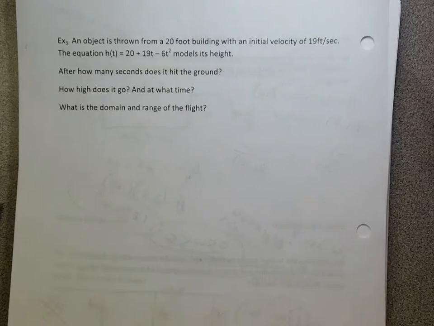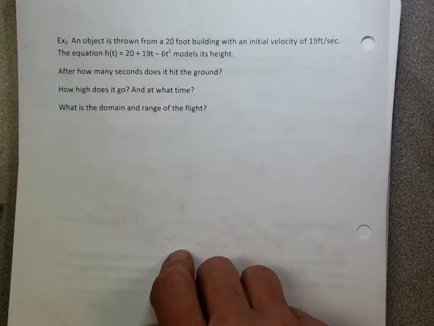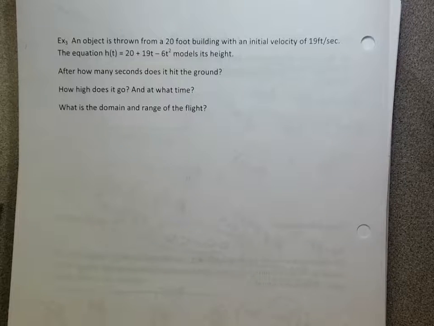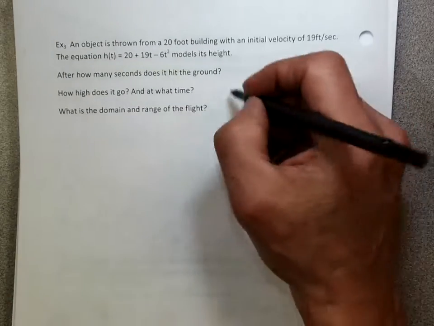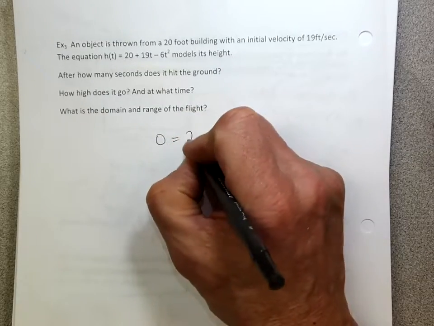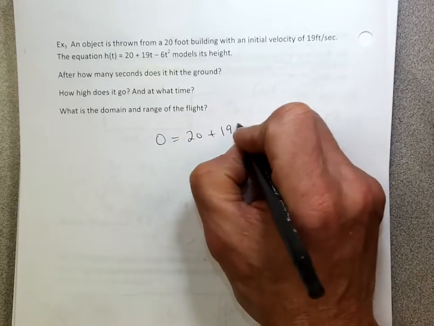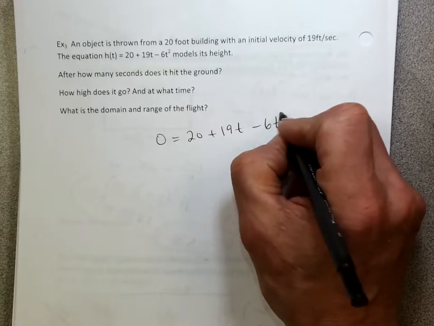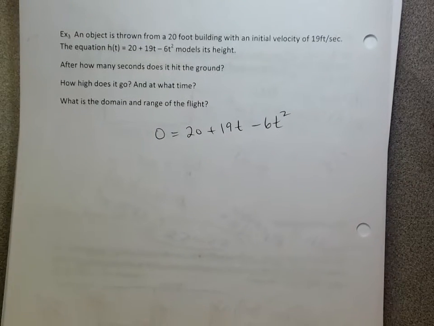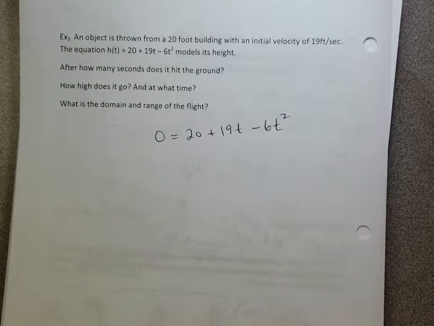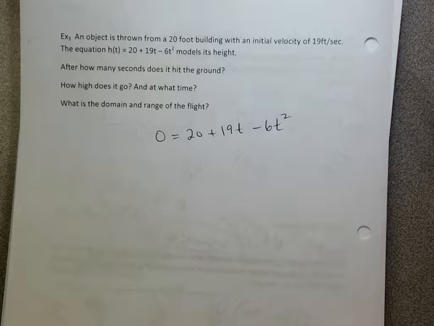So how many seconds until it hits the ground? All right, well, what does that mean? When it hits the ground, what's the height? 0. So if I say, okay, 0 is equal to 20 + 19t - 6t². All right. Let's solve for t. Any ideas?